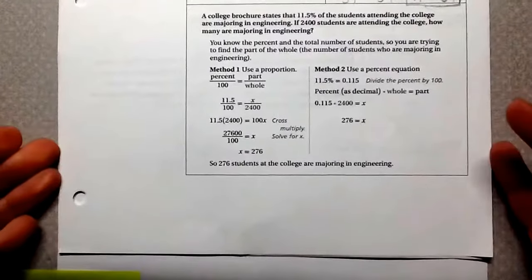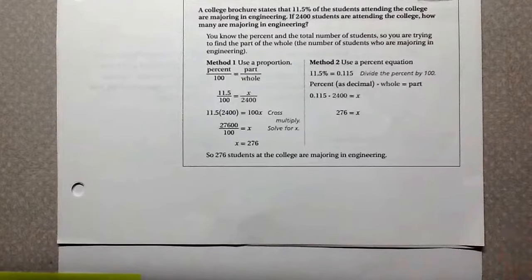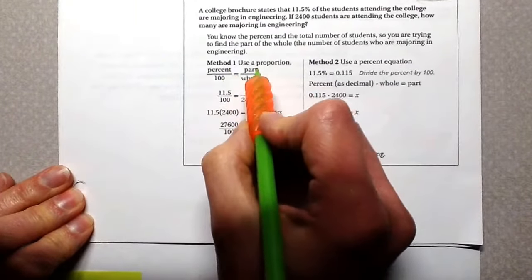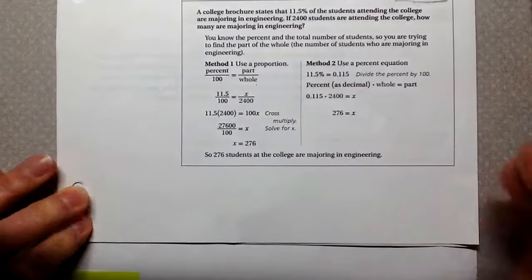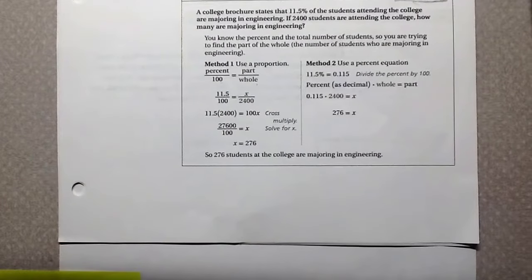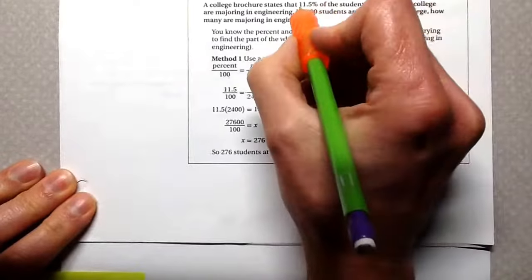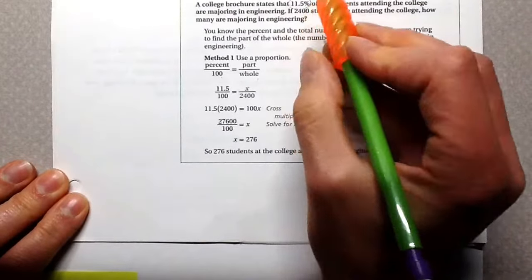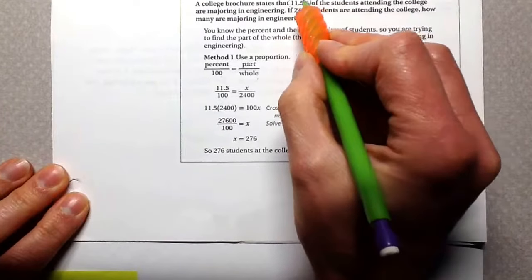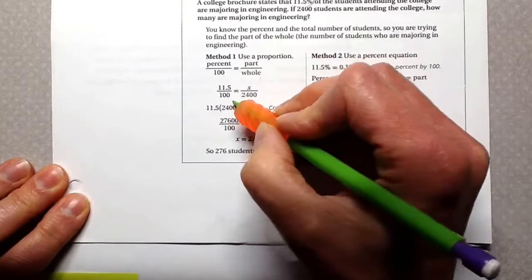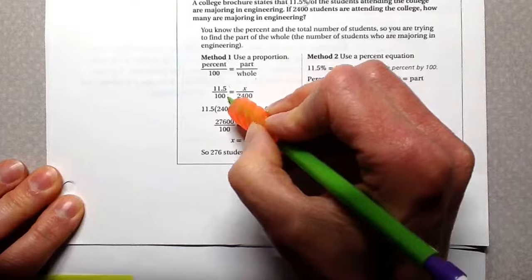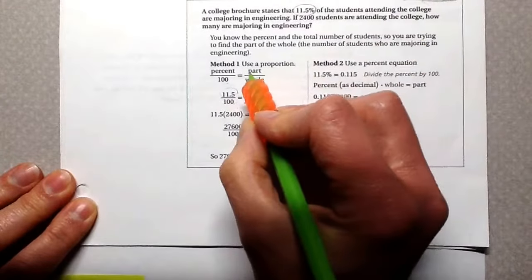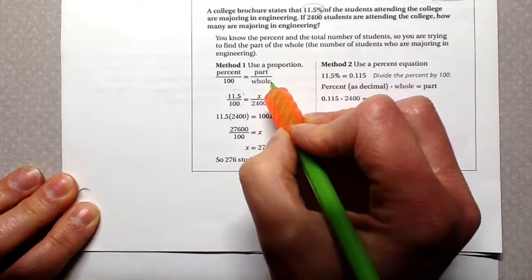Okay, now you've probably used proportion where you do percent over 100 equals part over whole. So let's just look at this particular question. We have a college brochure that states 11%. So whenever you're doing proportions, as soon as you see percent, you want to put it over 100. Percent always goes over 100, and this percent is part of 100. So then on the other side, we're going to put part over whole.